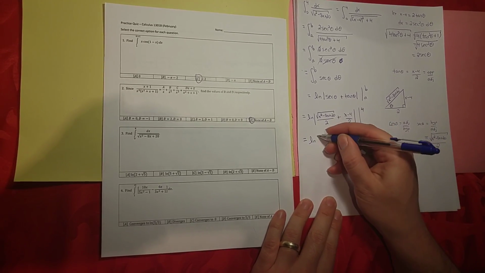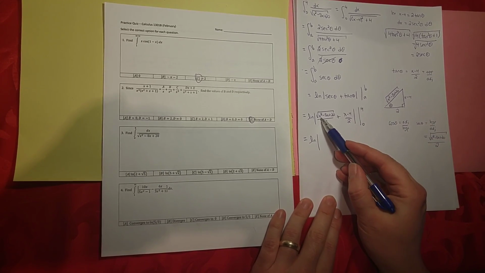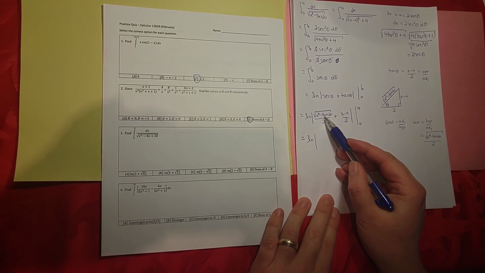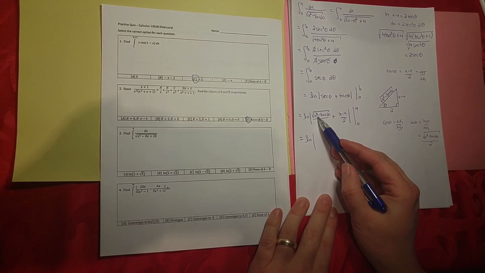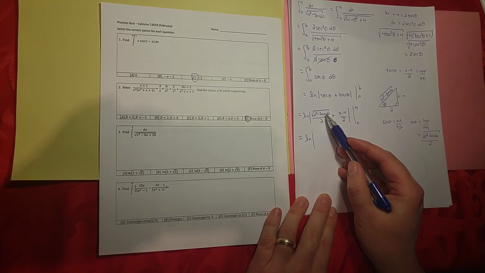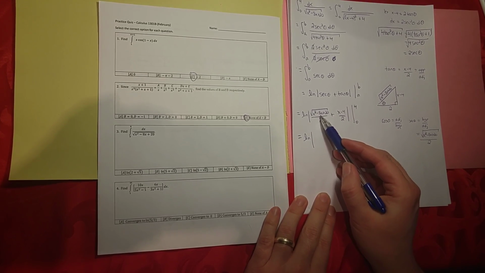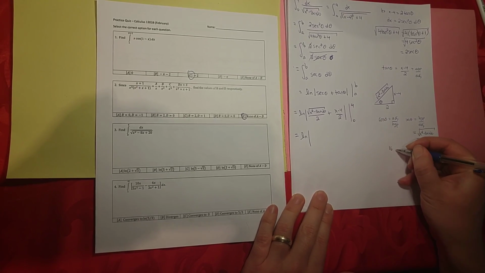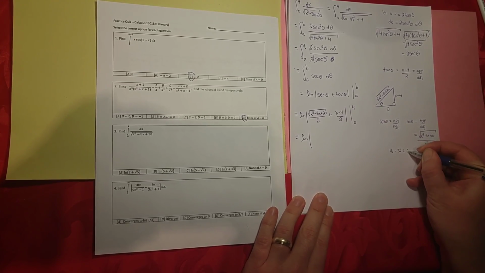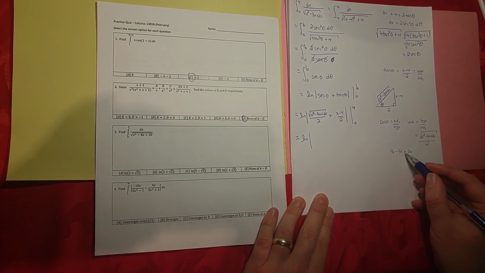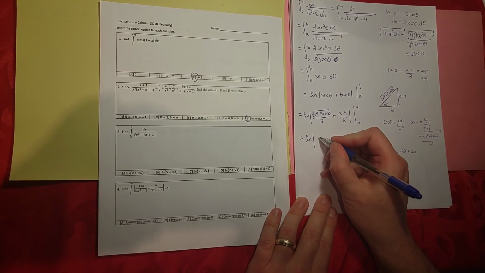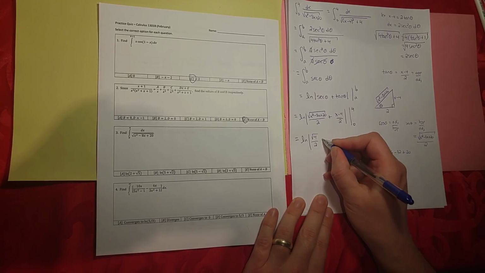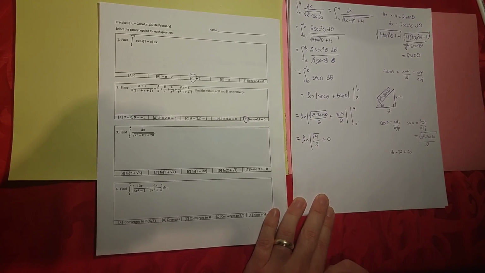We sub 4 into the top, we're going to get 16 minus 32 plus 20. So we're going to get 4 up top. So we're going to have root 4 over 2 plus 0.